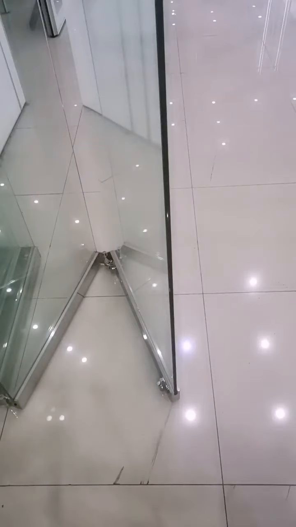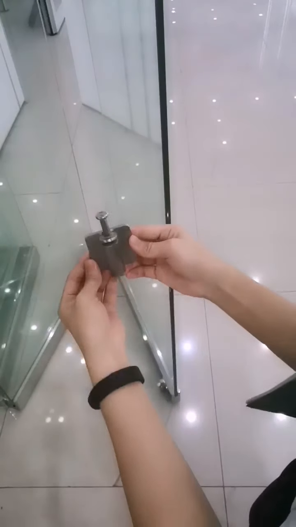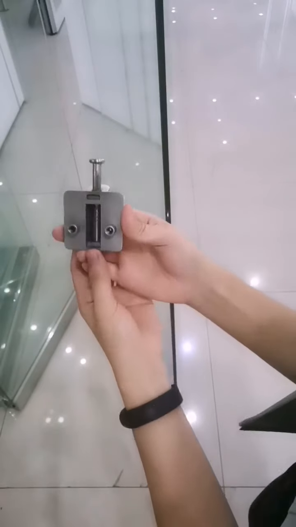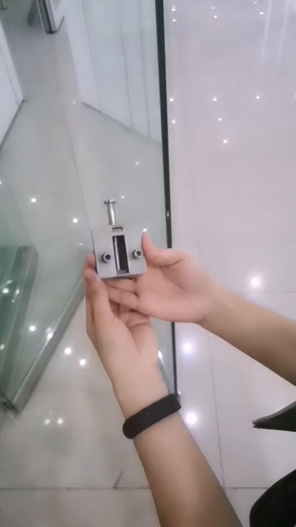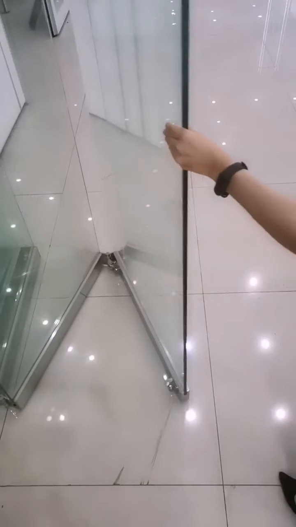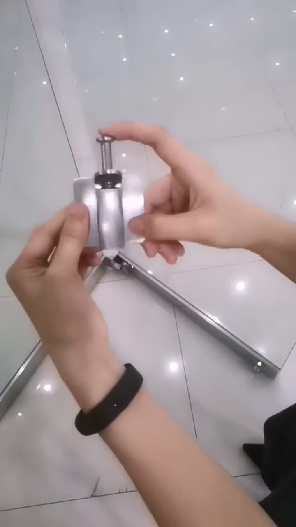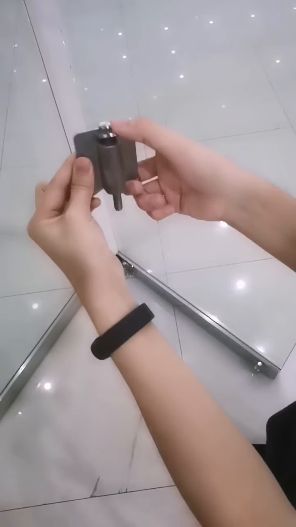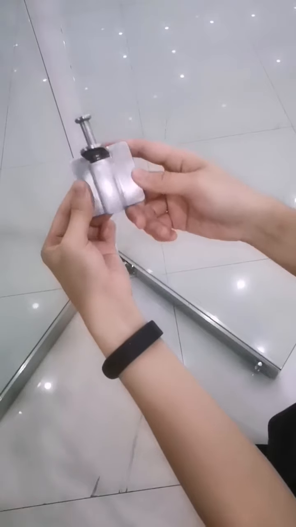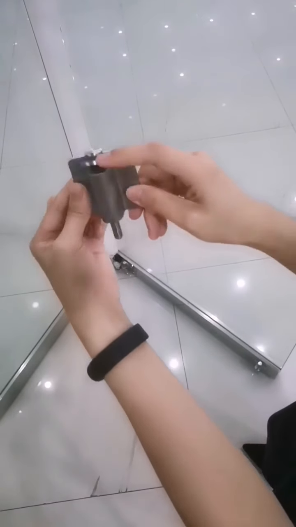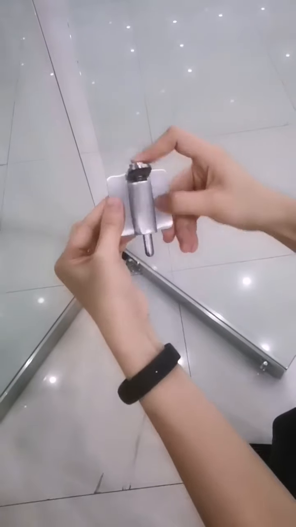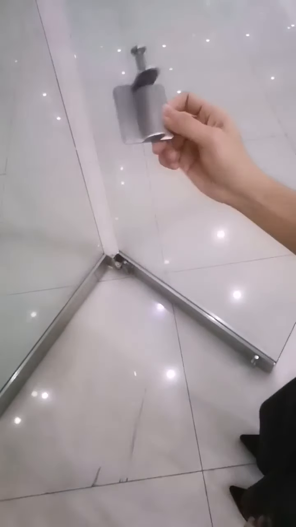Second, we will introduce our bolt. We can see the spring inside. The bolt should be here. Here is the bolt. When we lock the door, we can press down. Then to open the door, you press down and turn back, like this. Look, this is the bolt.